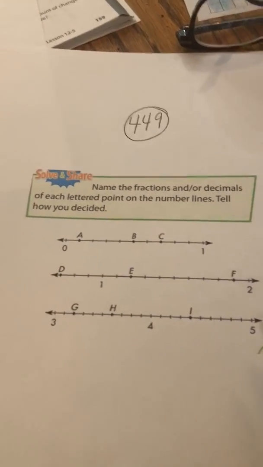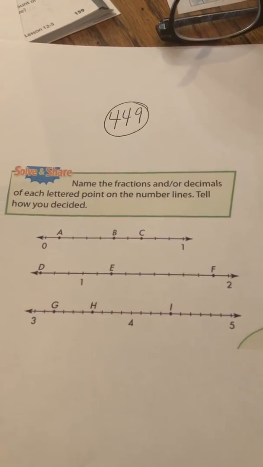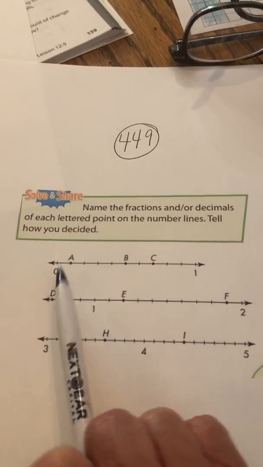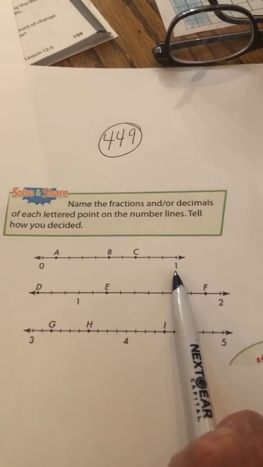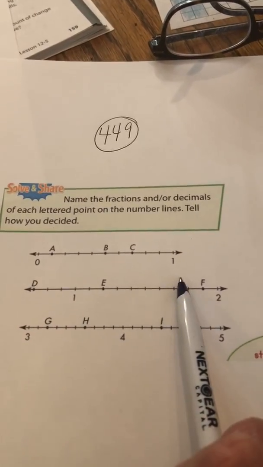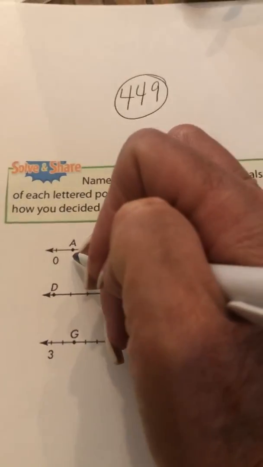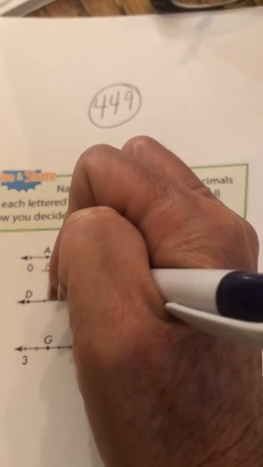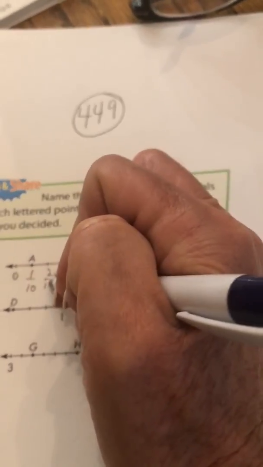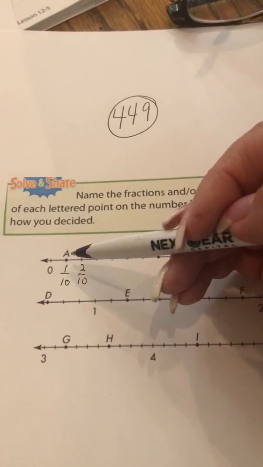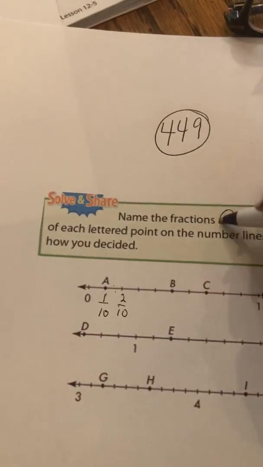So when you first see it, it looks maybe a little tricky, but we've had some practice with this when we did line plots. You can see our whole numbers 0 and 1, and there are 10 spaces in between. That means that the line is divided into tenths. So when we start counting the spaces on the line, we'll have 1/10, 2/10, and so on.